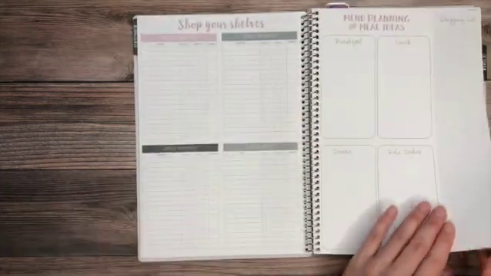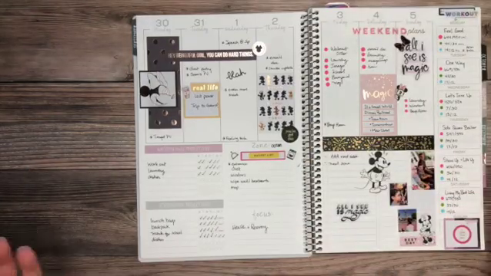I did not touch, like I mentioned, I didn't think I was going to touch any of these pages. So to me, it just seems very not functional for me.